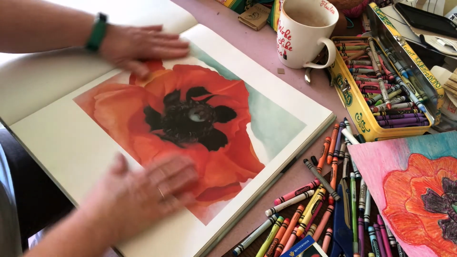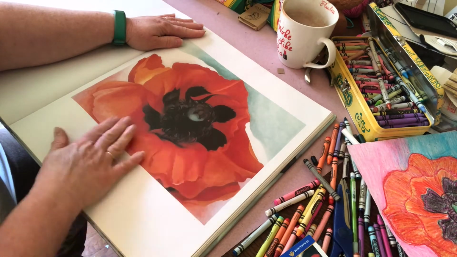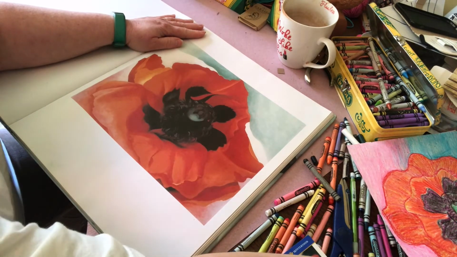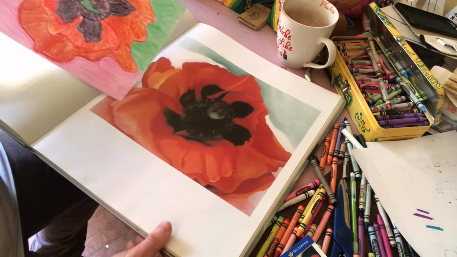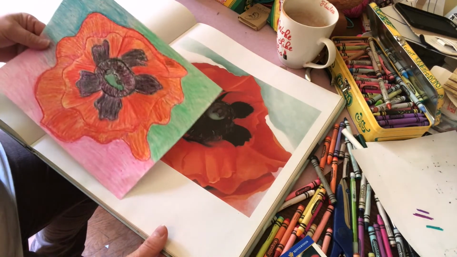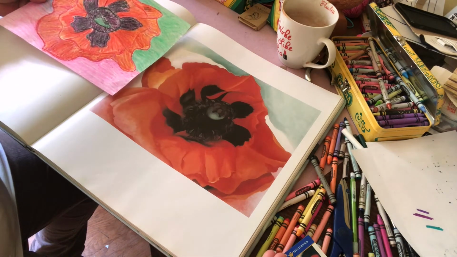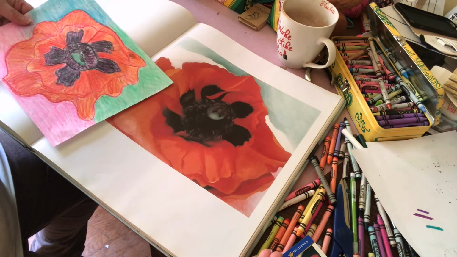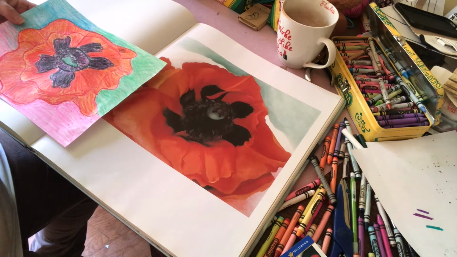So we're going to pick this painting out here. This is called the Red Poppy. We're going to use this one as an example. You can see here's my finished one, and you can see how I used the Red Poppy as inspiration for my picture. Now, when you look at this, you have to think of this more as a shape and less than a flower, because that's what she was doing with her flowers.